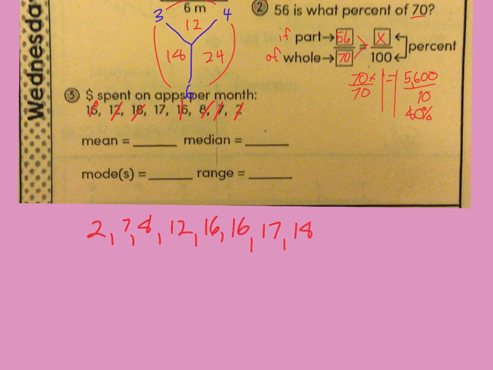Okay, so just to make sure, I'm going to count my data points to make sure that I have them all. 1, 2, 3, 4, 5, 6, 7, 8. Okay, looks like we have them all. Another word for mean is average. So we're going to do that first. I think this is a review for you. I know you found averages before.